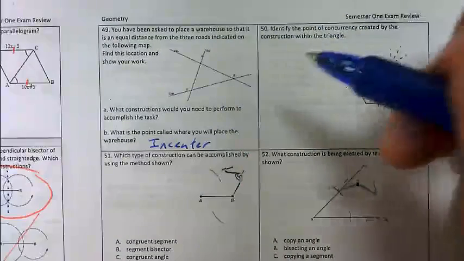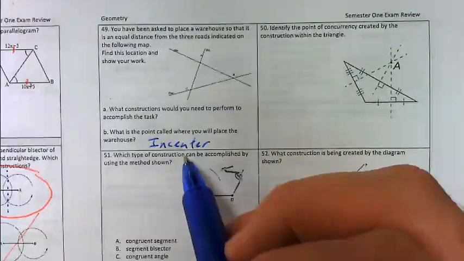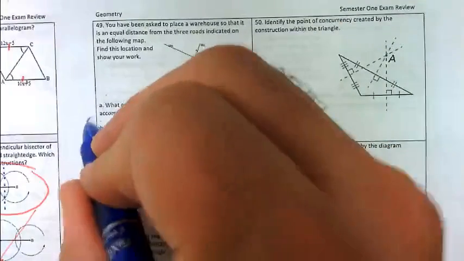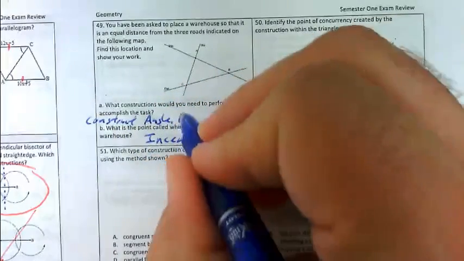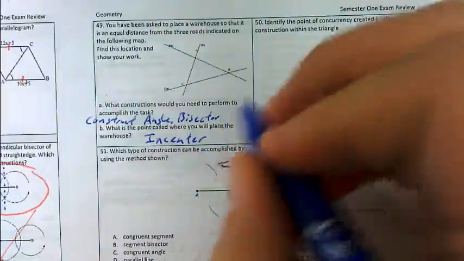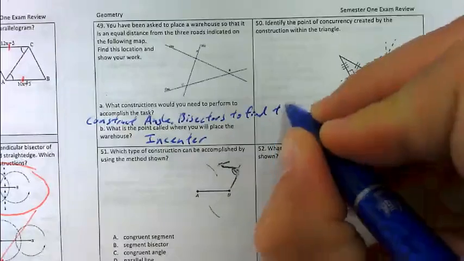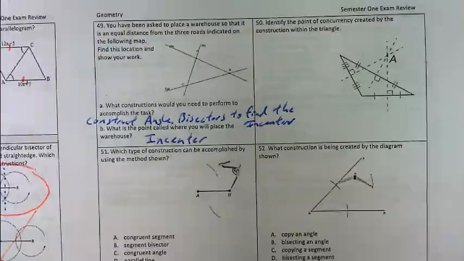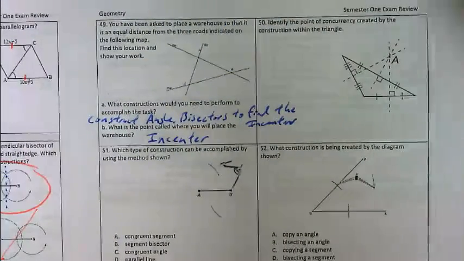Now, how would we construct that incenter? Well, the incenter is where all the angle bisectors meet. So what constructions do you need to perform to accomplish the task? We need to construct angle bisectors to find the incenter. Again, that incenter is equal distant to all the sides. So construct angle bisectors to find the incenter, and then the name of that point, again, is the incenter.